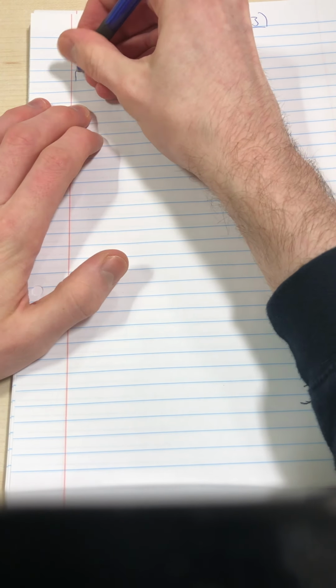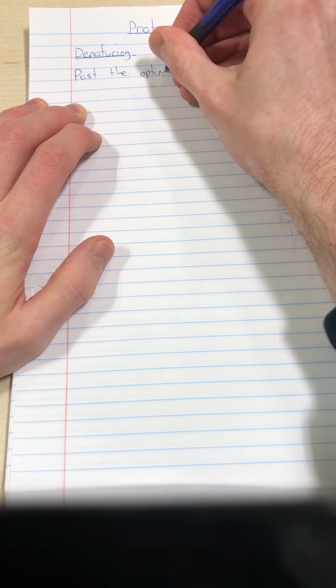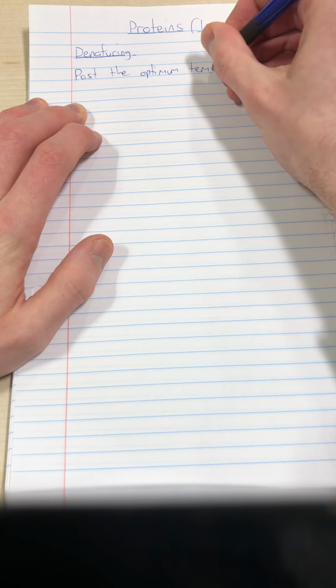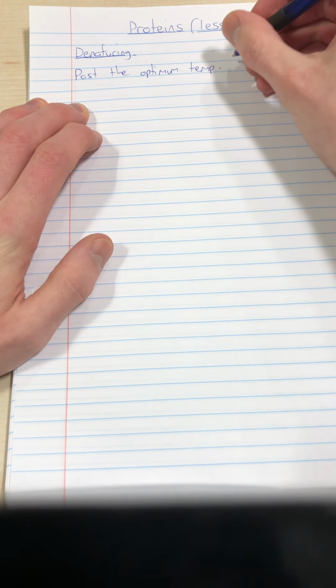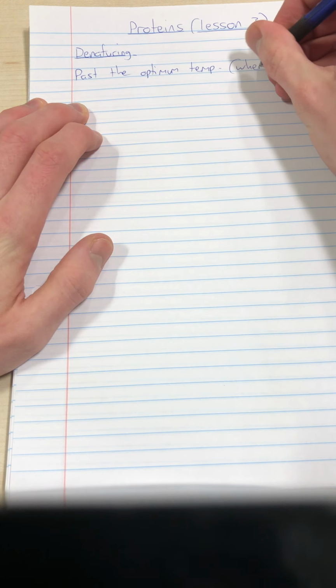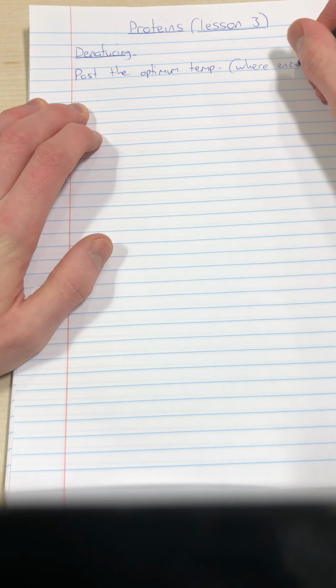Right, our subheading is going to be denaturing. Now I said last lesson I was going to explain from a chemistry point of view what we mean by denaturing. So here goes. Now, a wee bit of prior knowledge here. So past the optimum temperature, and then just put in brackets, we've spoken about this in the starter, it's where the enzyme is most active.